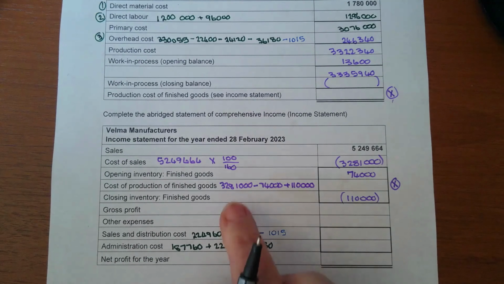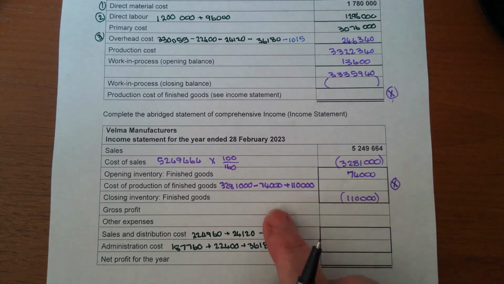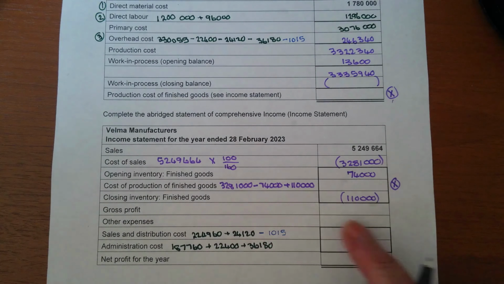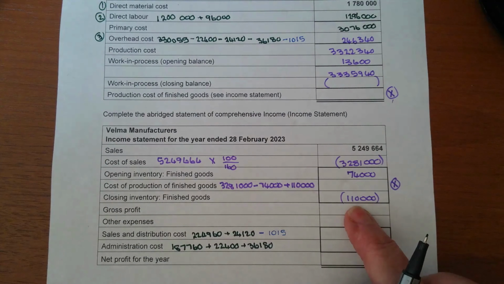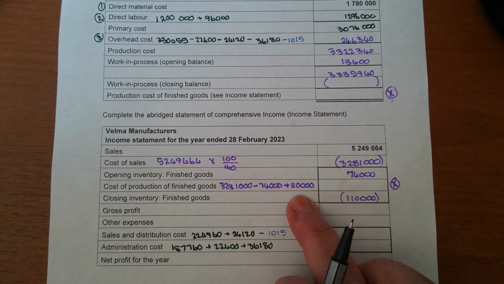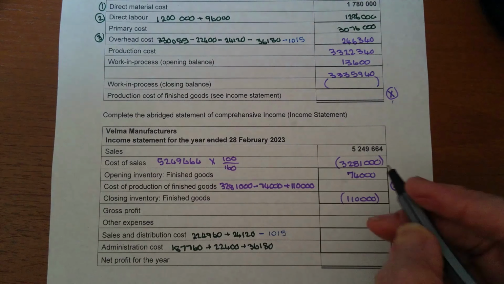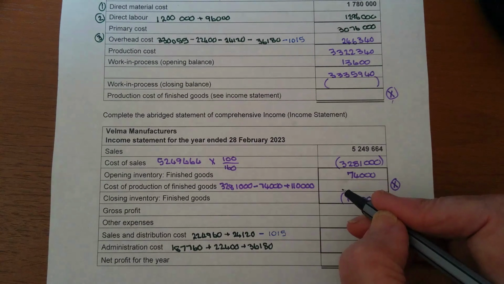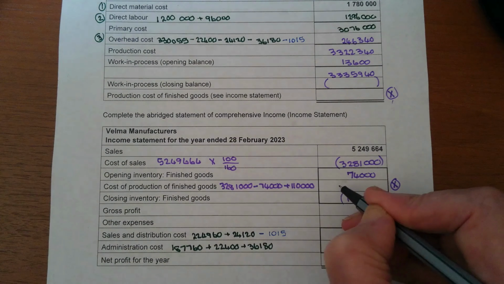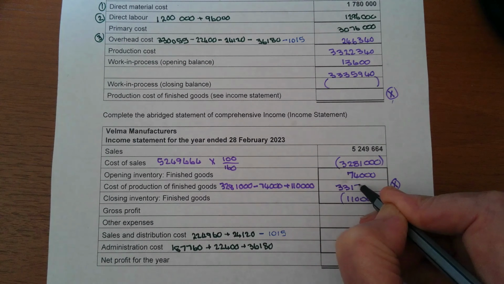So I take my total manufacturing costs, look at the opening inventory that we didn't manufacture this year, so I subtract it, and the 110 that's left over at the end of the year I must add because it's part of the goods that we produced in the current year. And this will then give me 33,17040.